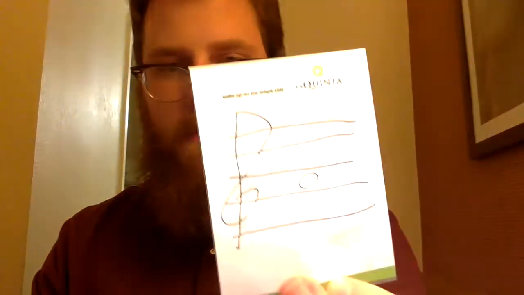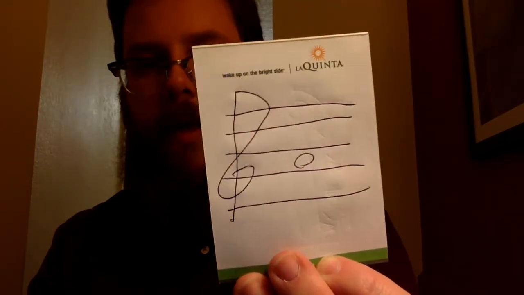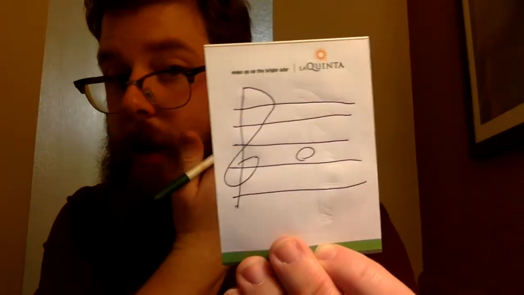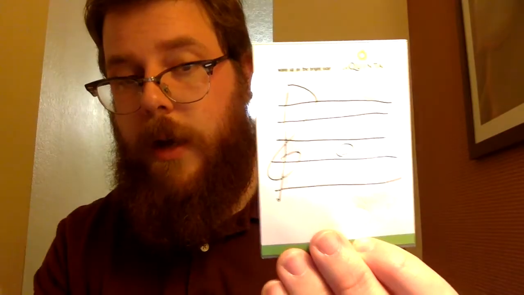So right here I have a staff with a treble clef on it. That is drawn very poorly on a La Quinta notepad. Now what I'm going to do is I'm going to put an A on the staff. So you can see right there I have the A already there. Now if I layer the notes on top of it to make it look like a snowman, I'll have my chord.